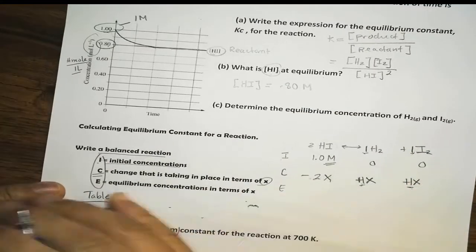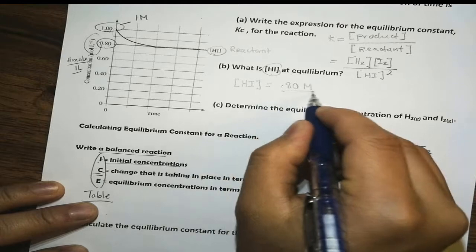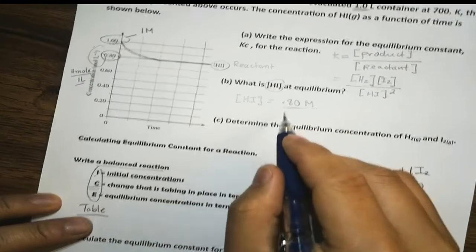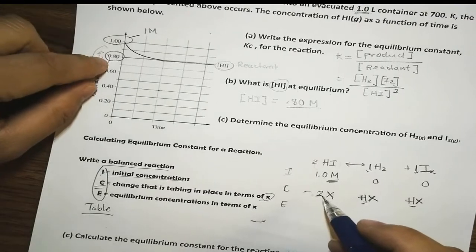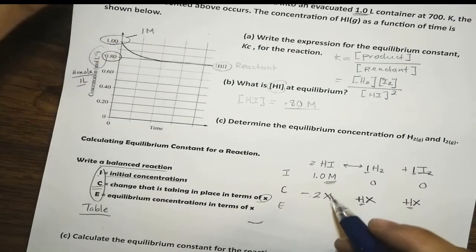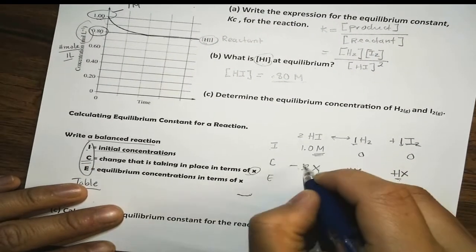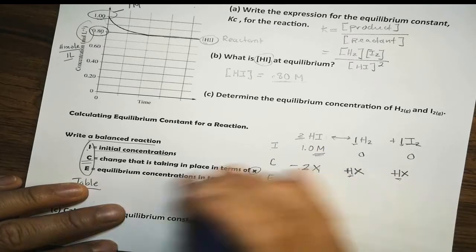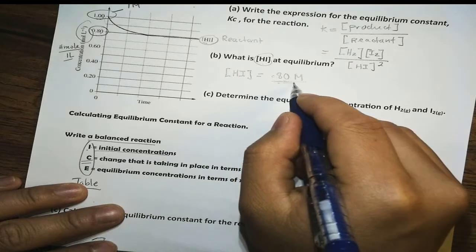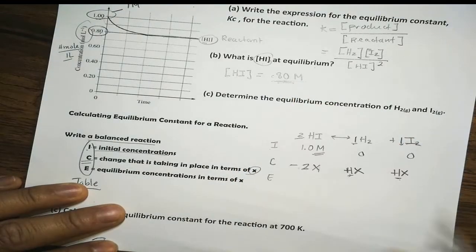Let's assume that we know that at equilibrium, the reactant concentration is 0.8, but we don't know anything about the change. Let's just solve for that. Notice how I wrote minus 2x because of the coefficient there. Now at equilibrium, we figured it out, or usually it's given to us.